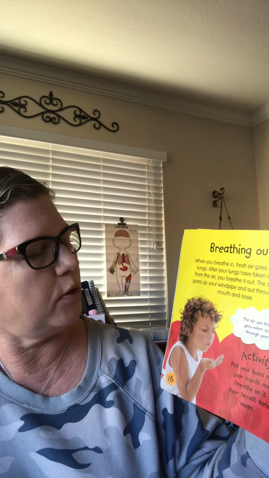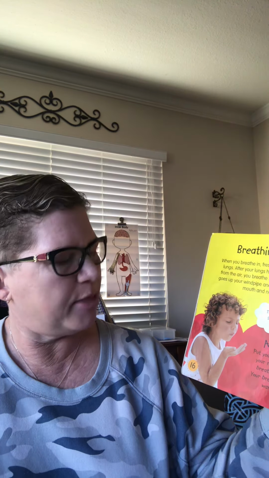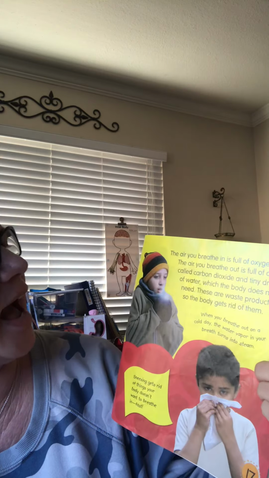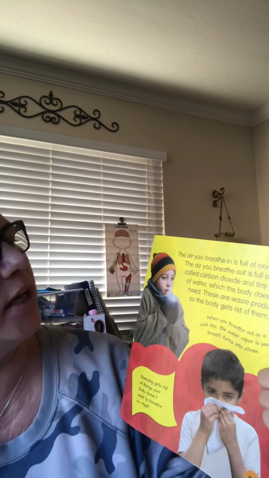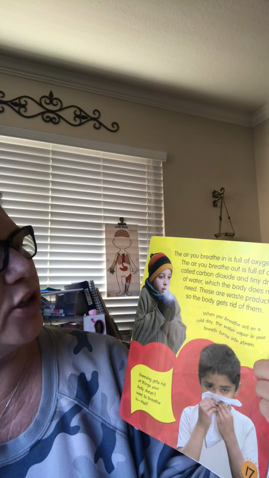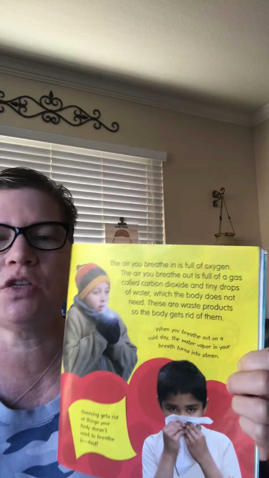The air you breathe out gets warm as it goes through your body. In fact, if you breathe out on your hand, you can feel the warmth. That again is the breath that your body does not need, and it's warmed up as it goes through your body. The air you breathe in is full of oxygen. The air you breathe out is full of a gas called carbon dioxide and tiny drops of water, which the body does not need. These are waste products, so the body gets rid of them.